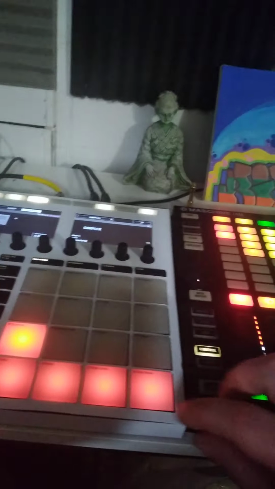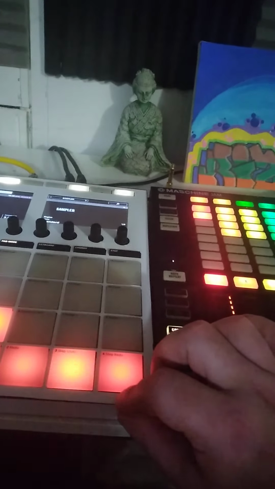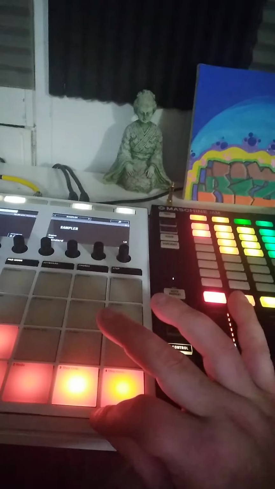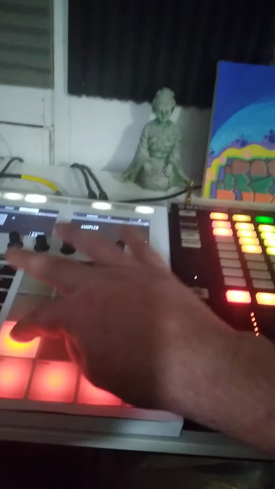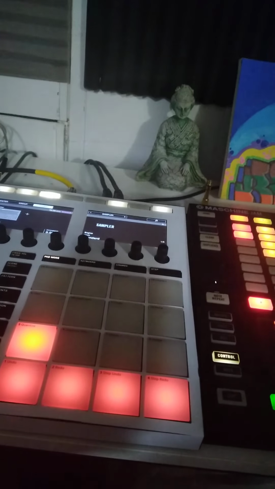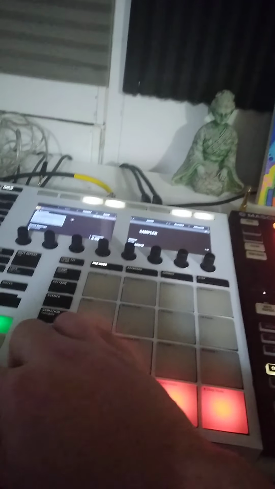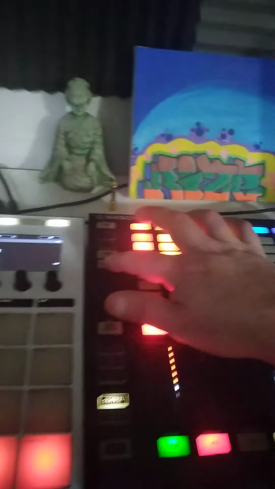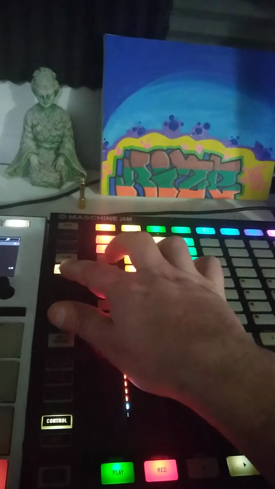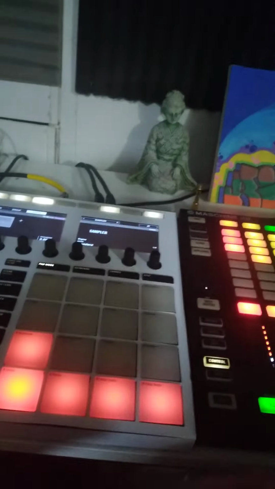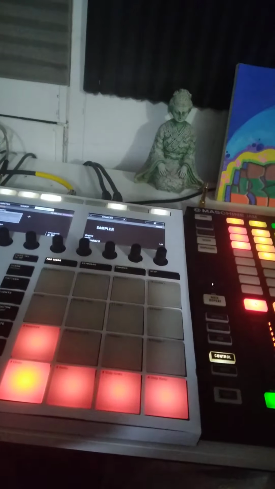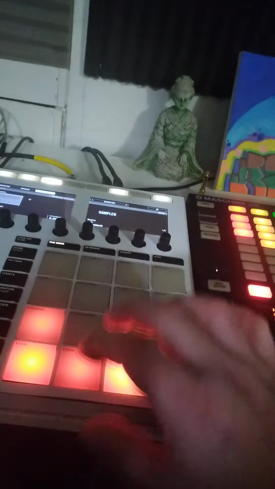Let's add some snares. Quantize those. Duplicate that pattern. That sounds sweet.